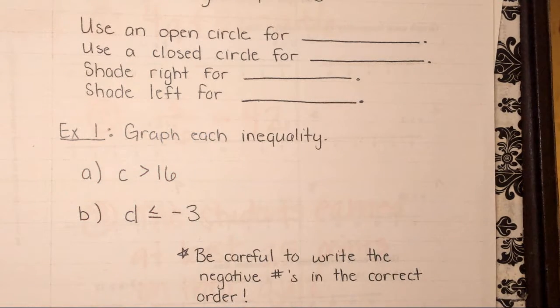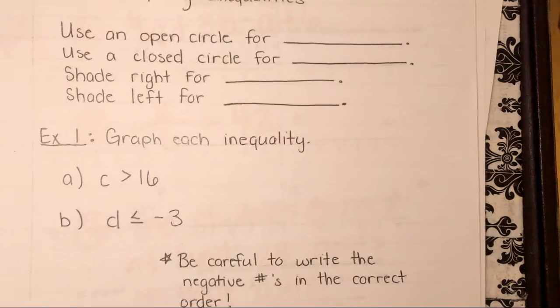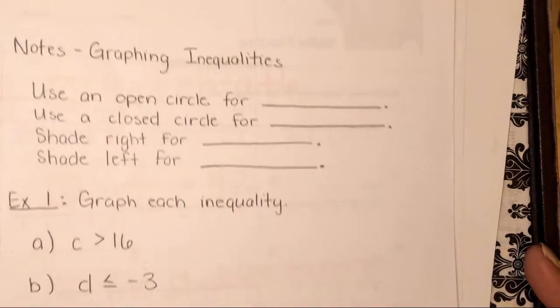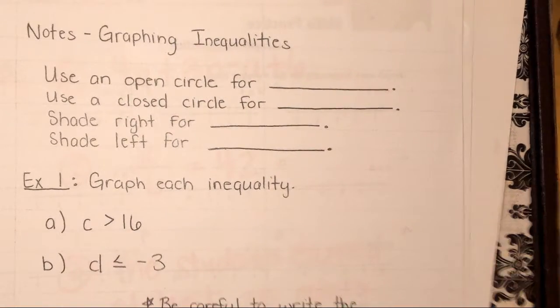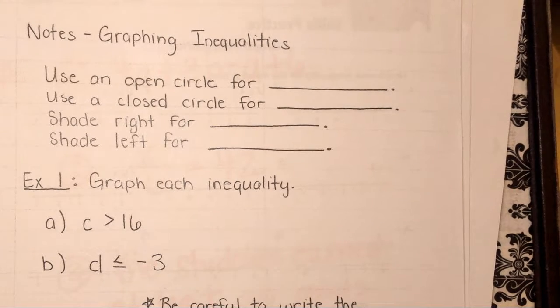Okay, so yesterday we talked about how to write inequalities. Today we're going to talk about how to graph them. Okay? So what you're going to do is create a representation on a number line of what your inequality represents. Okay?